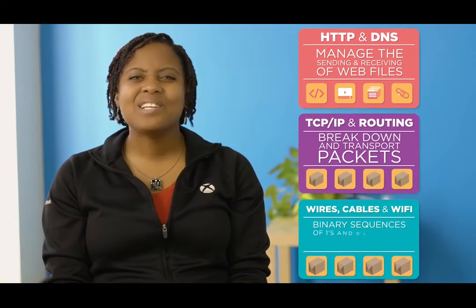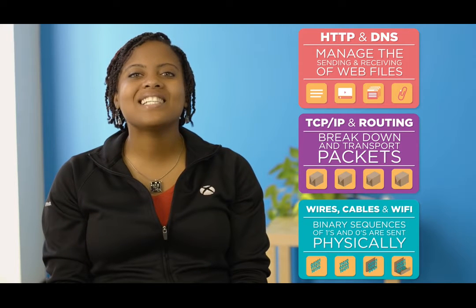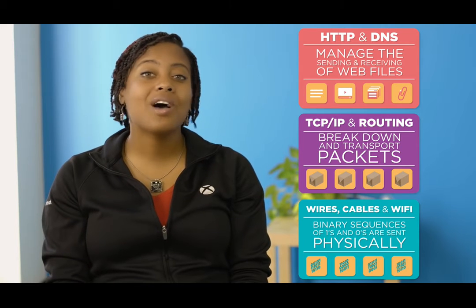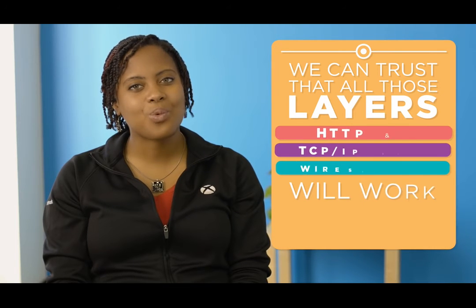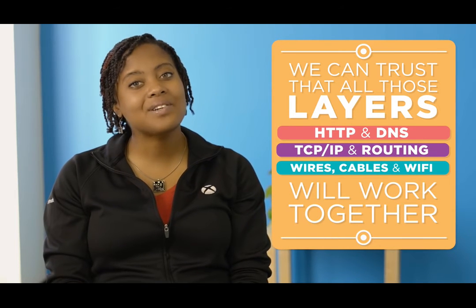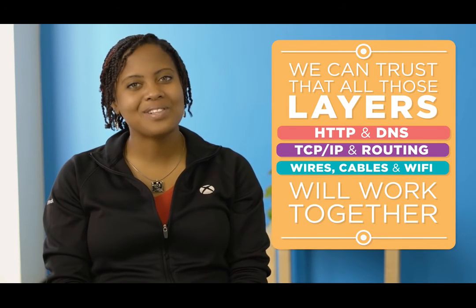Those packets themselves are made up of binary, sequences of ones and zeros that are physically sent through electric wires, fiber optic cables, and wireless networks. Fortunately, once you've learned how one layer of the internet works, you can rely on it without remembering all the details. And we can trust that all those layers will work together to successfully deliver information at scale and with reliability.